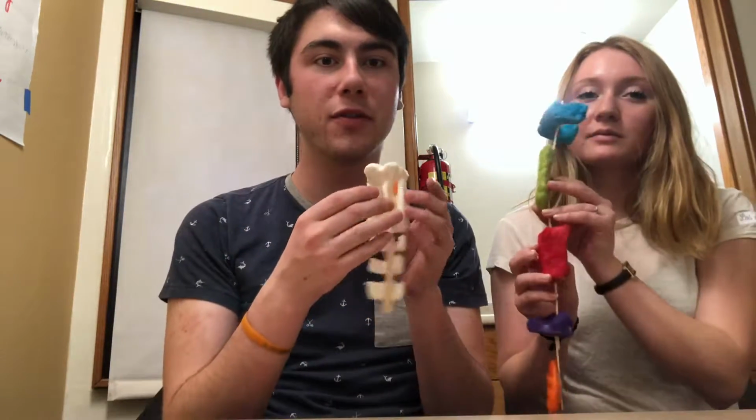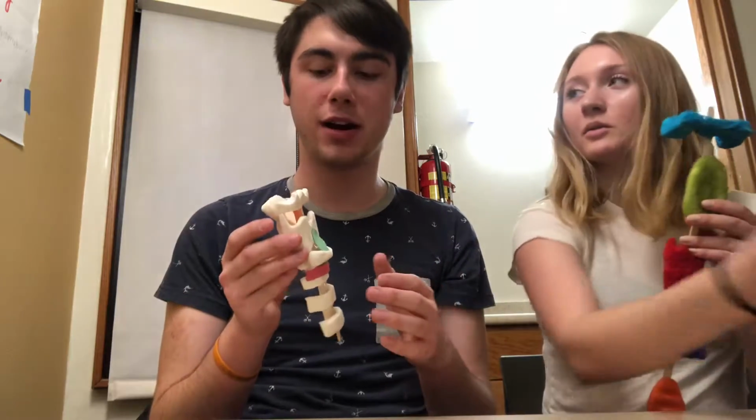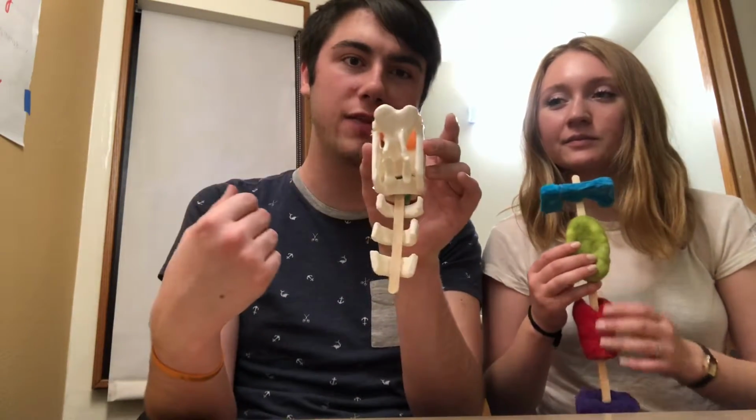Our model for anatomy and physiology was a model of the laryngeal system, or the phonatory system also. We actually made two because our medium was kind of challenging. We made our model out of soap. One of our models is purely out of carved soap.